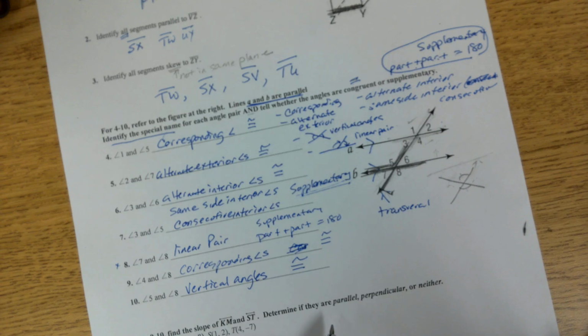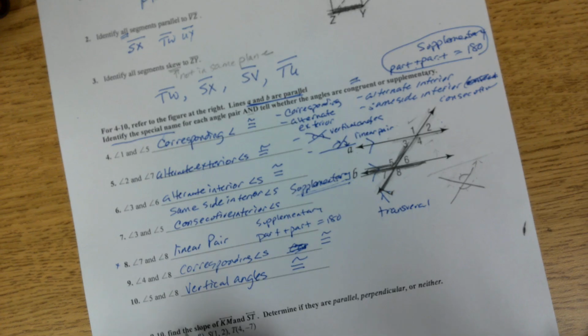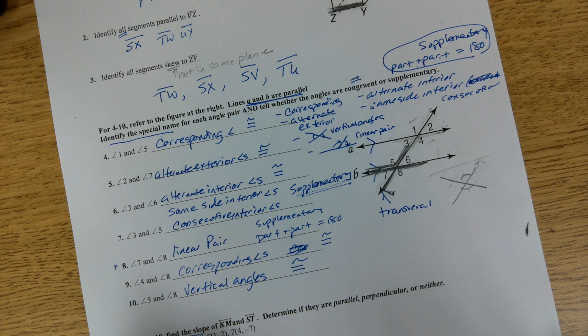Okay. Now it says find the slope of line KM, so these two points are on that line, the slope of line KM and the slope of line ST. Determine if the lines are parallel, perpendicular, or neither. So I'm going to do line KM first.